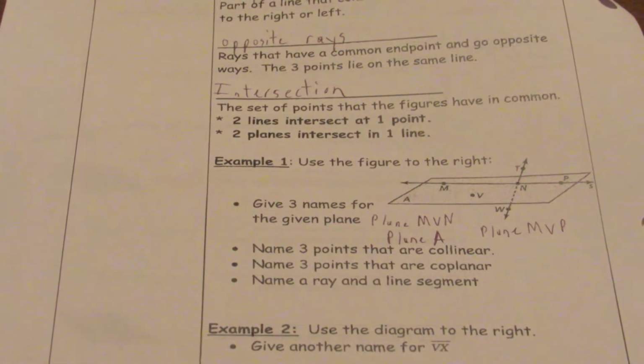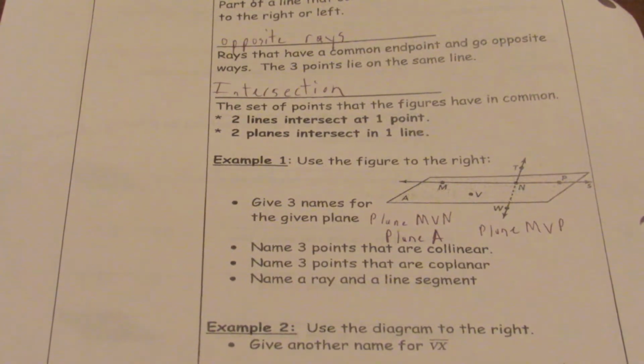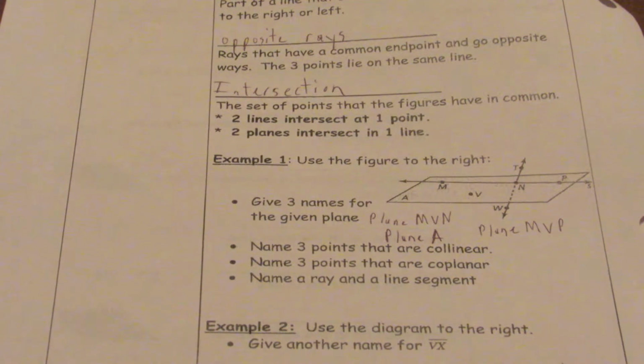The next one says name 3 points that are collinear. Okay, so these are points that are on the same line. So we have 2 lines here. We have this line and this line. There's 3 points on both of them. So either one would work.